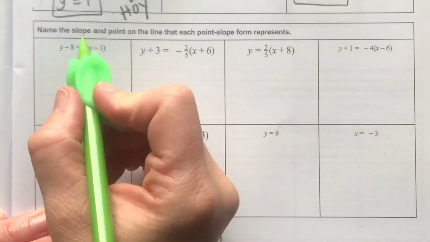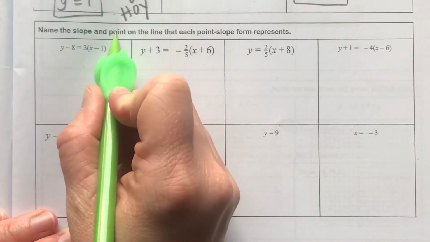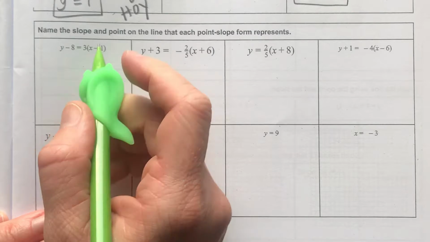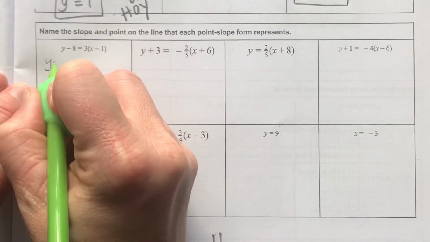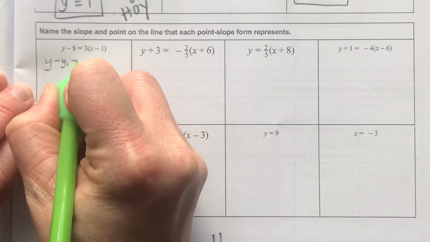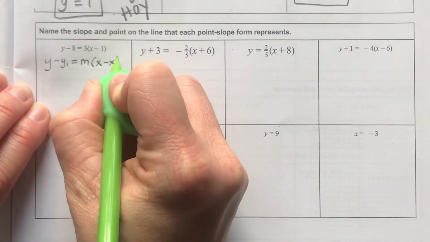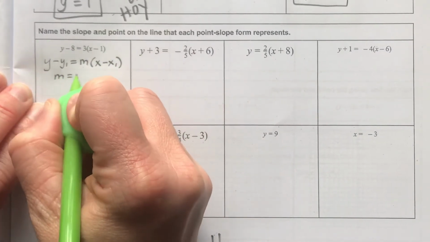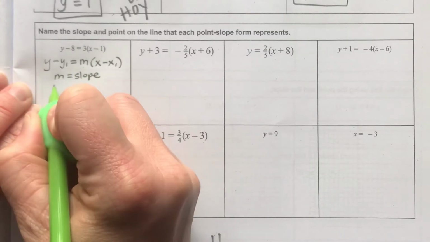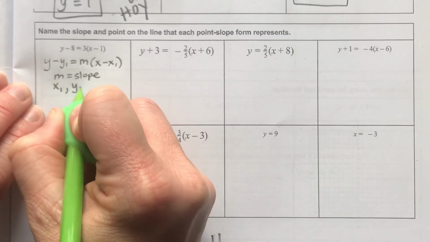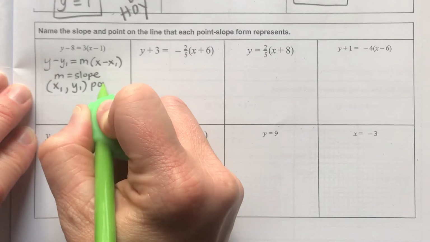In this video, I'm going to name the slope and the point from the point-slope formula. Just as a reminder, y minus y1 is equal to our slope m, and then x minus x1. Our m is our slope, and the x1, y1 is our point.